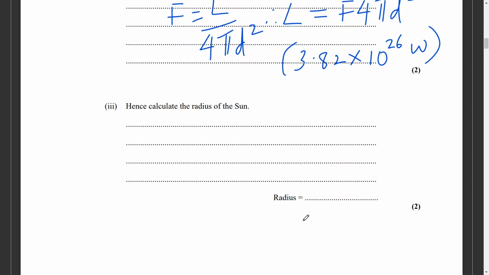Hence, calculate the radius of the sun, right? So if we want to talk about the radius of the sun, we are right now at the sun. So if you are at the sun because you're finding the radius of the sun, then L is going to be 4 pi phi r squared T to the 4. All right, so we are at the sun, we're talking about luminosity. Sometimes this is given as a symbol with an L with a little dot there. All right, that's the same thing as luminosity. So what do you do here?